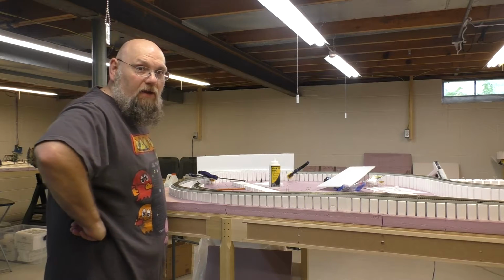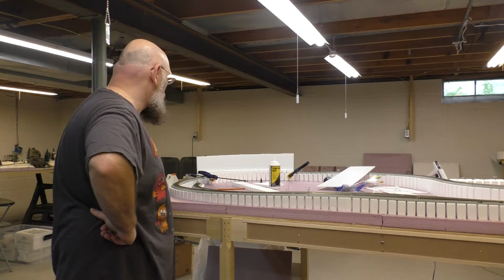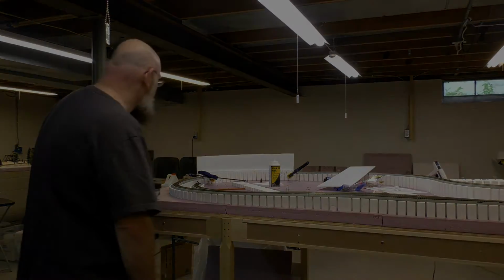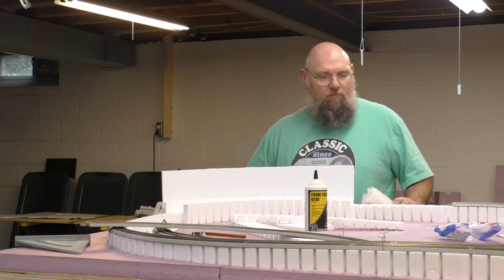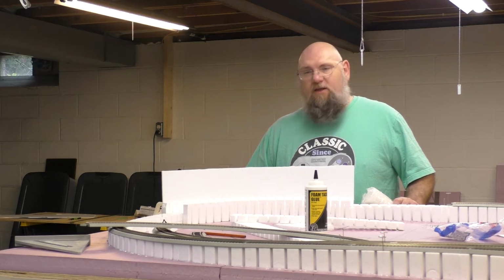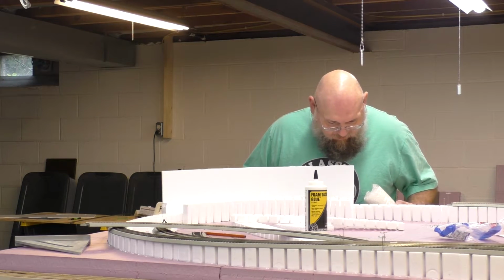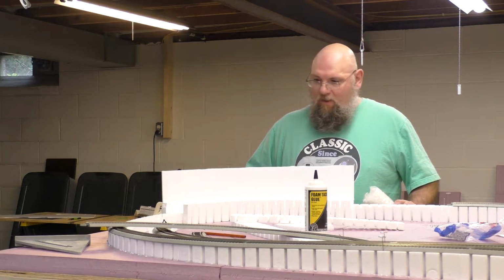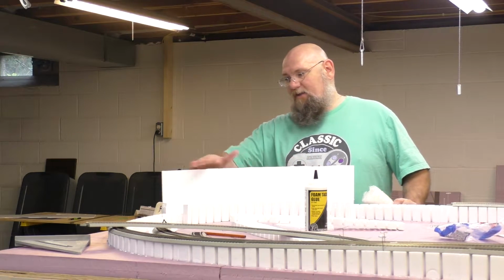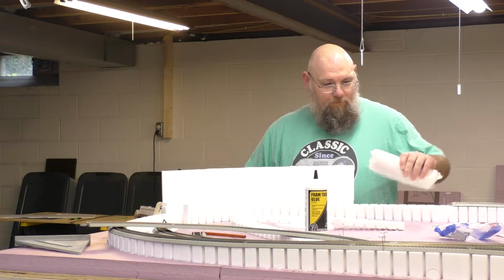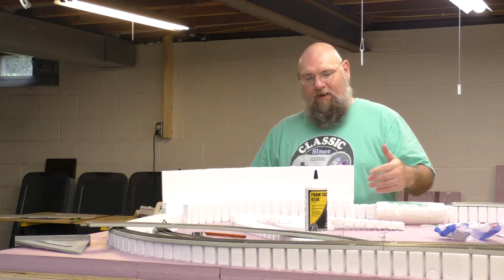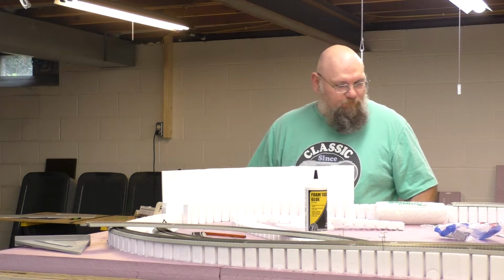So we'll let that set up now and put up the next wall, and then we'll be looking at putting on the tunnel top. Alright, so we came back. Day 2 of Let's Build a Tunnel. So, as you can see, I got the one wall up here, and I started working on this a little bit, and I got a little bit ahead of myself.